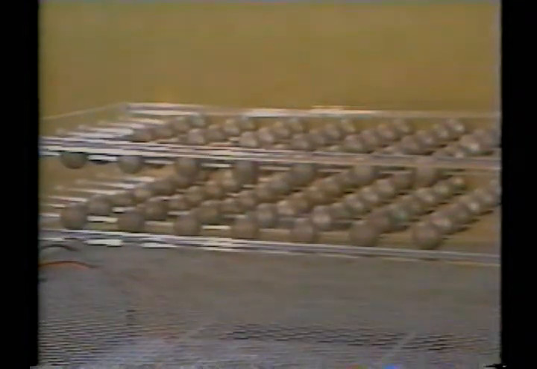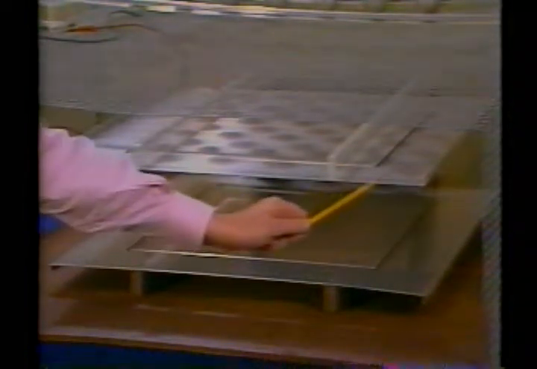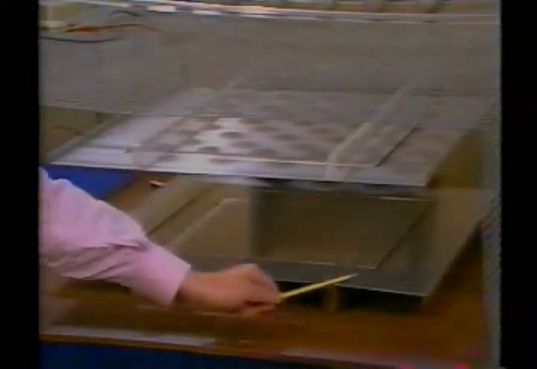It's driven to 400 volts RMS at 250 hertz by this transformer, which is itself driven by an oscillator and amplifier. Here's the top electrode. To avoid fringing effects, only the charge induced on this central section will be measured when we measure the capacitance.